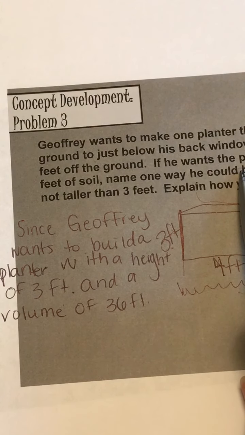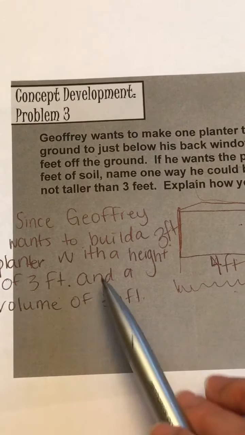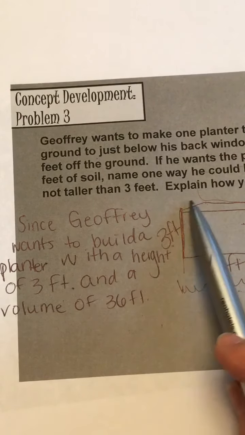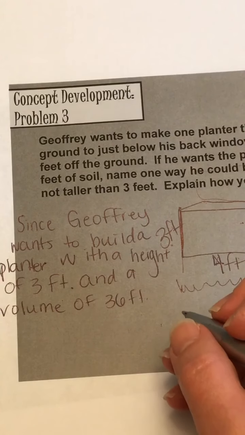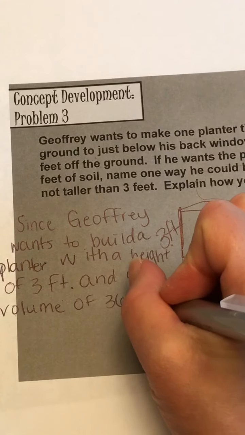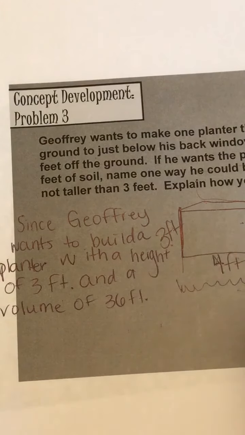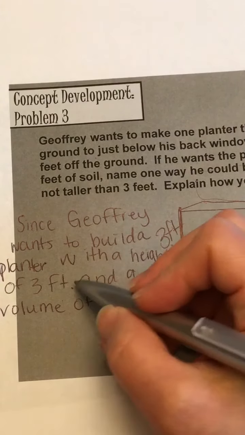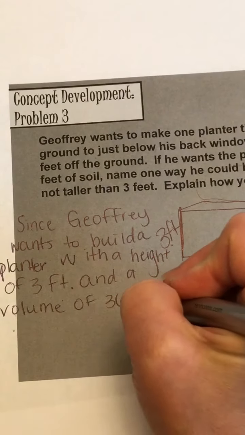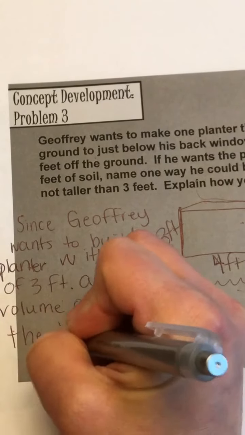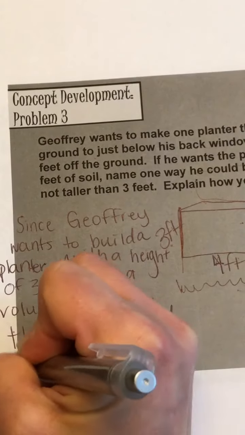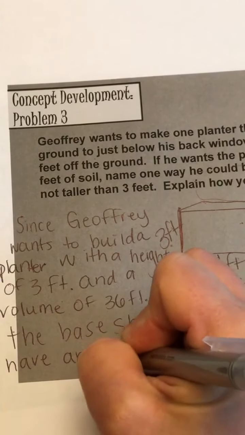So when I'm explaining, I want to tell my reader, where did I get these numbers from? So I'm just pulling them right from here. I don't even have to think about that. That's right there. So now I'm going to say the work that I did. So because he wants to have a height of 3 feet and a volume of 36, then the base should have an area.